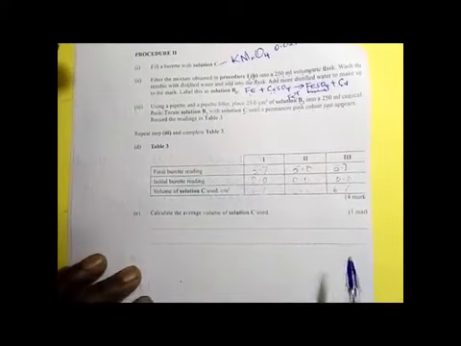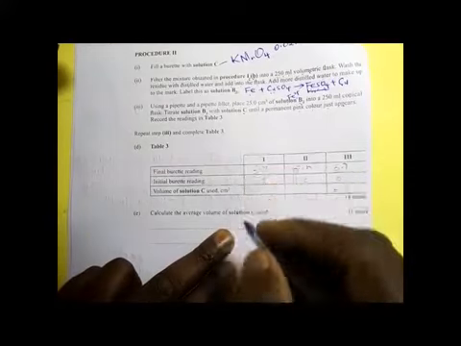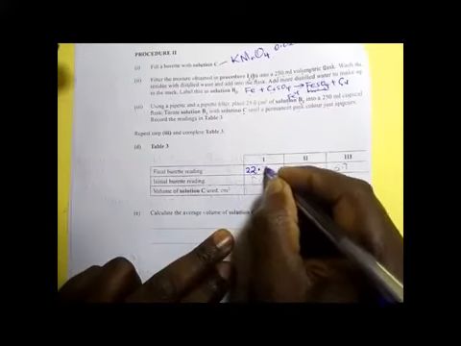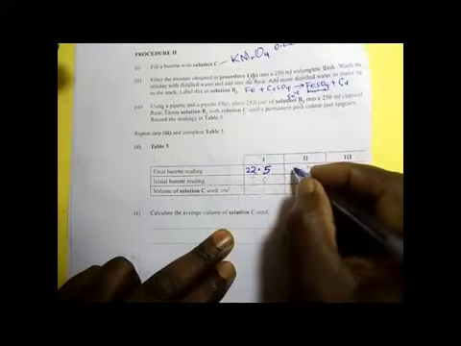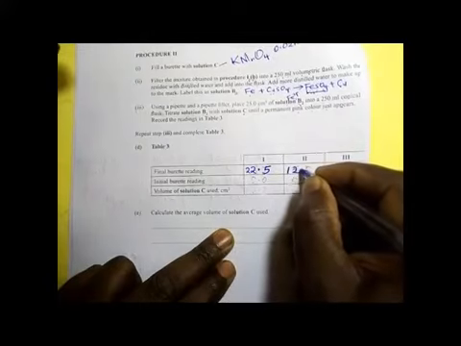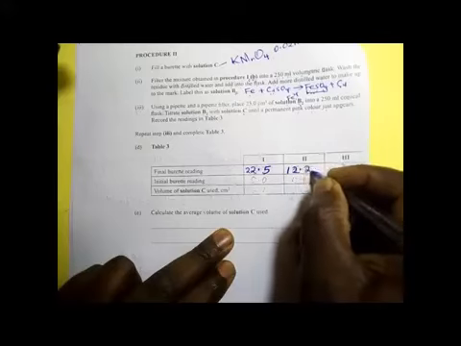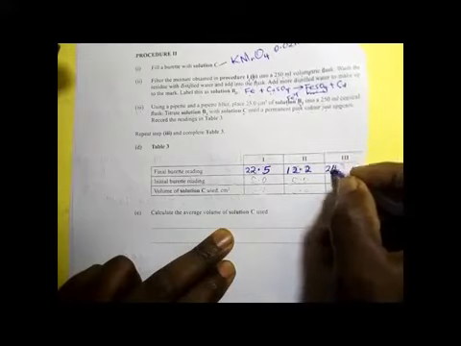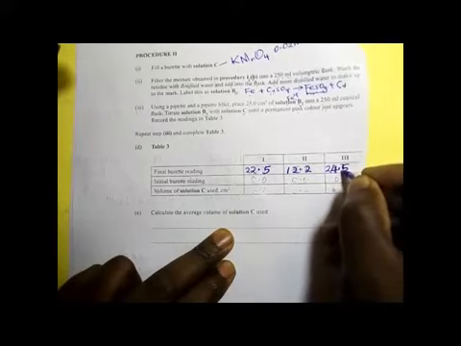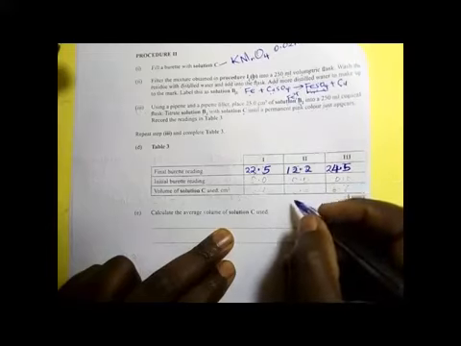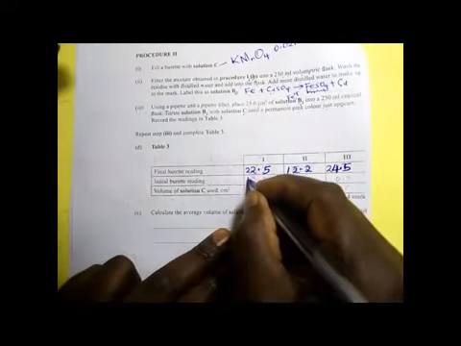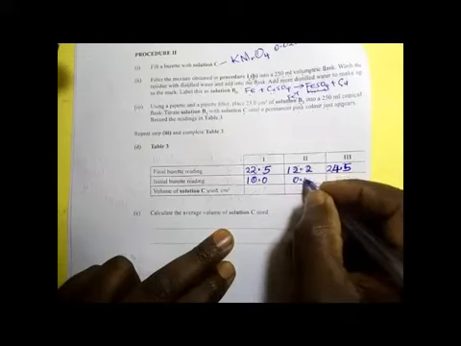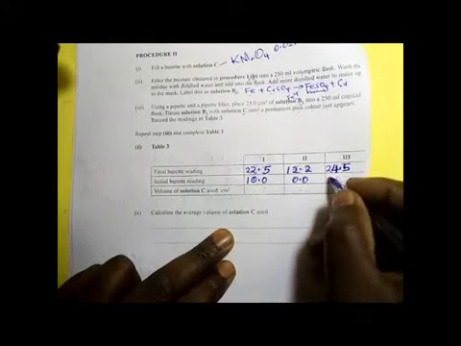These are the values that we want to use: 22.5, 12.2, and then 24.5. Here the initial, we can even start at 10.